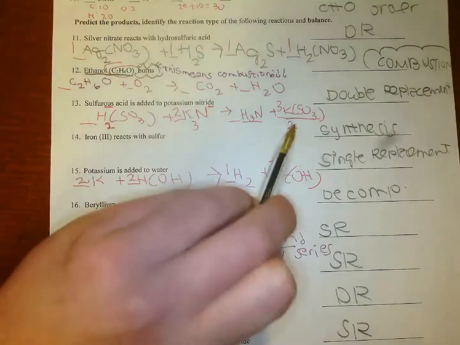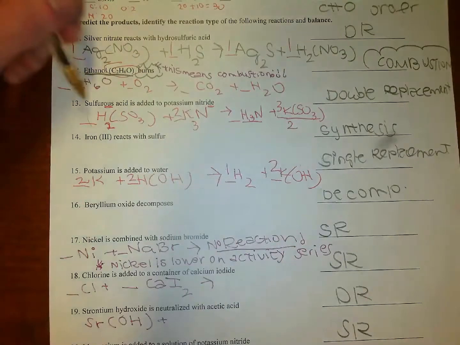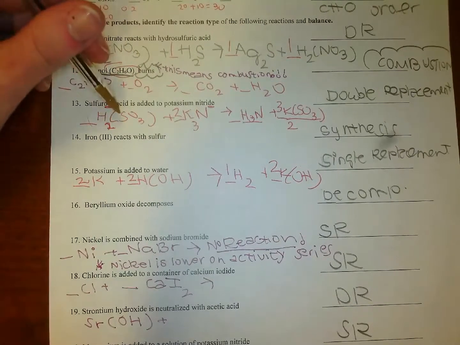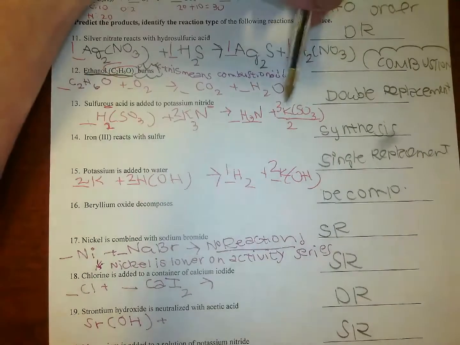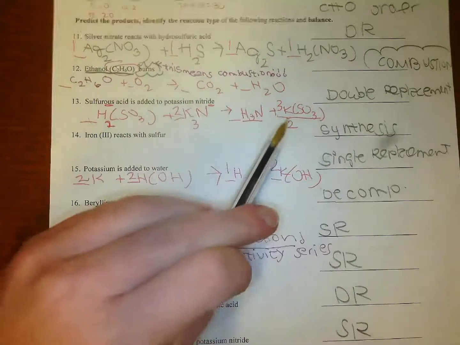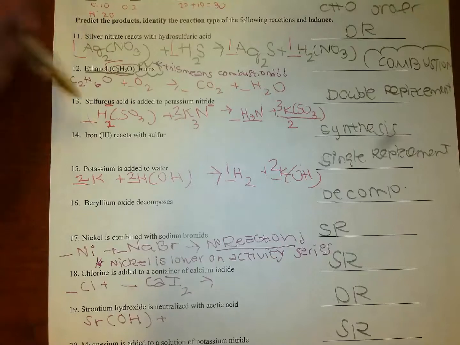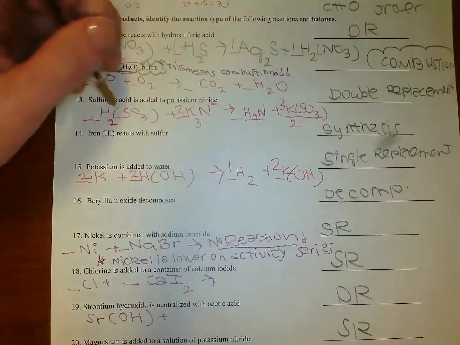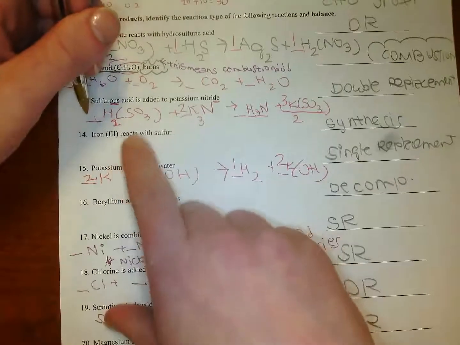Again, I have 6 potassium. On this side, I now need this one to be balanced out. So I'm going to continue. I have 3 SO3s over here, and I also need there to be 3 over here on this side.